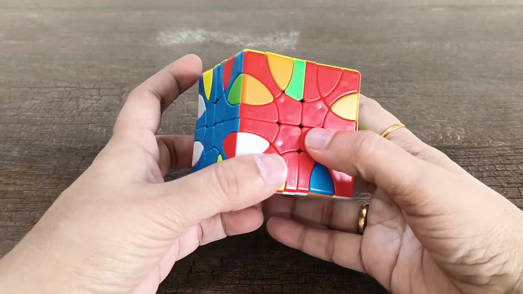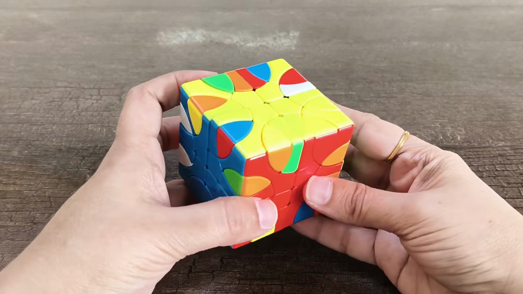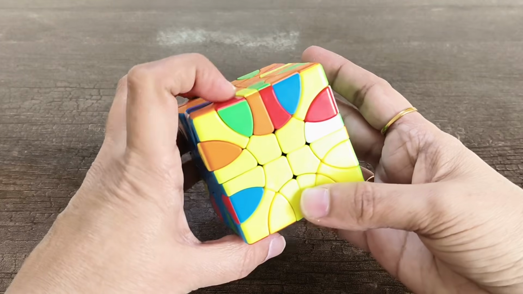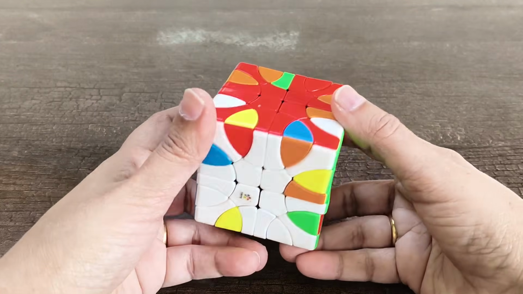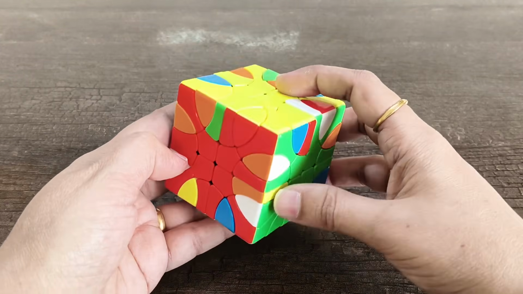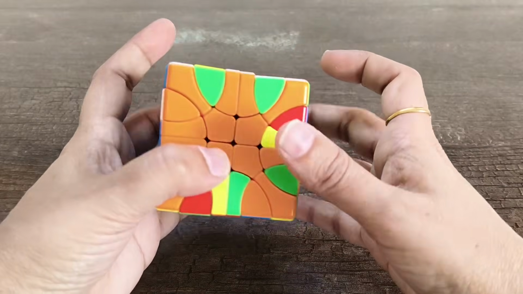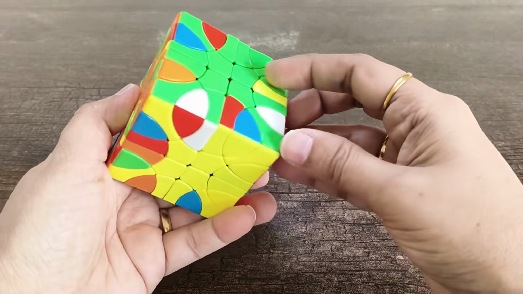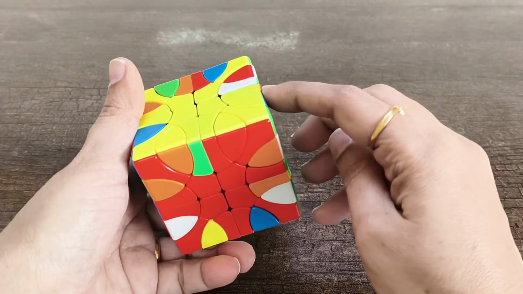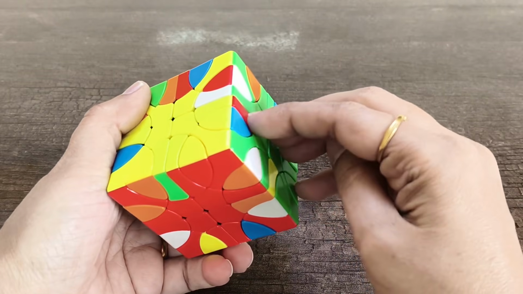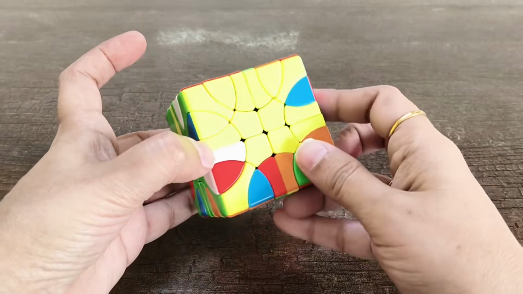I just saw a yellow red when he was solving, right? Searching for the colors eats up half your life. Okay, here it is. No, but this is the one. Yellow with red.